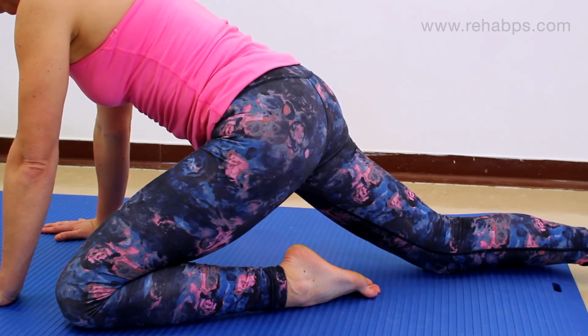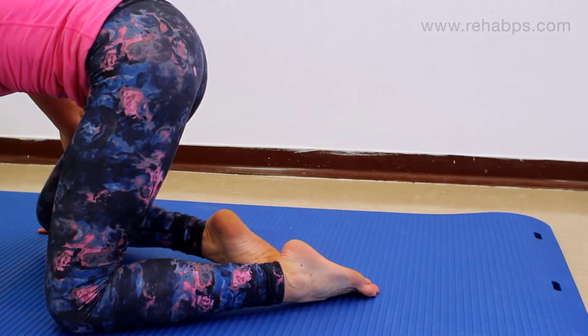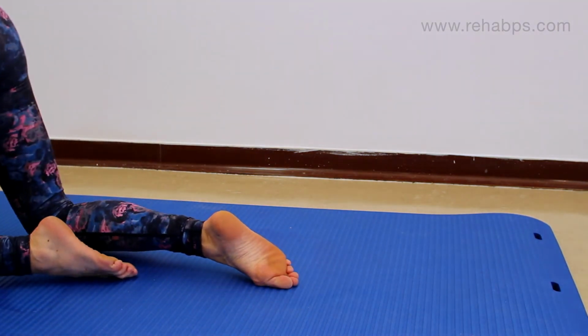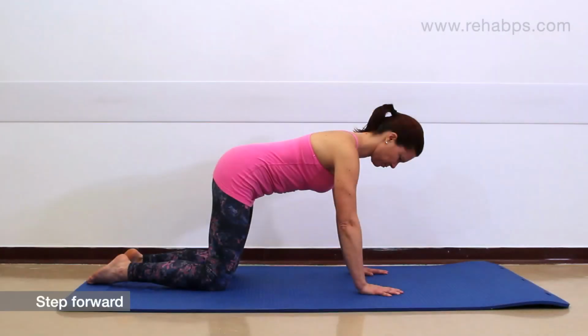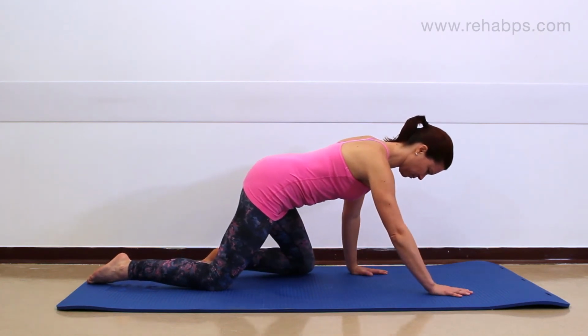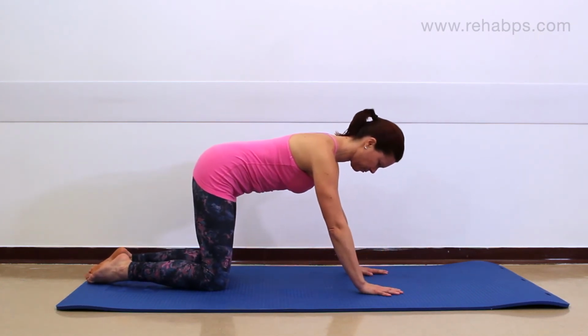The quality of pelvic uprighting over the supported thigh is especially important. This small movement, or the initiation of pelvic uprighting, can be practiced separately. The initial position is quadruped. The head is in line with the spine. The patient practices stepping forward and returning back to the initial position.